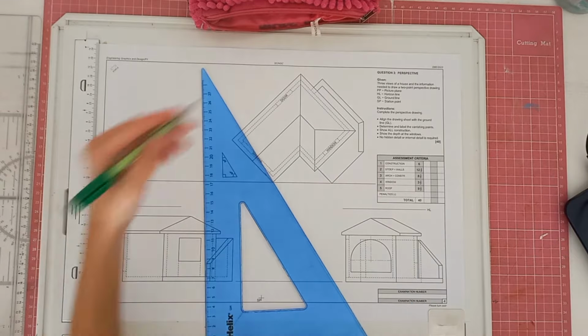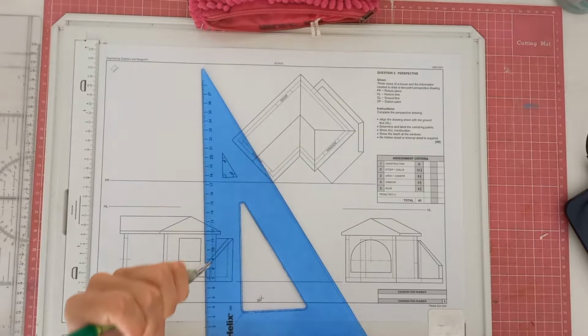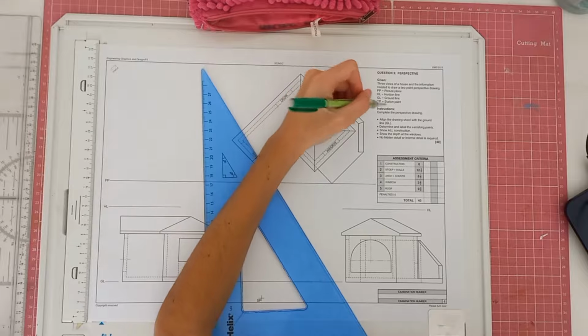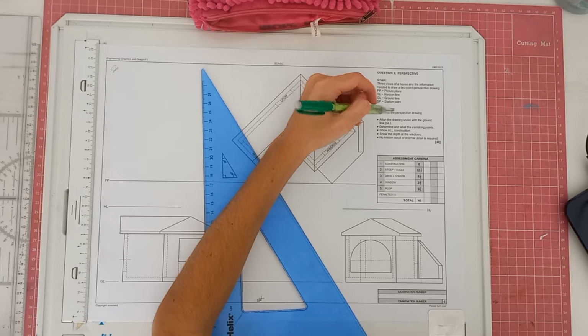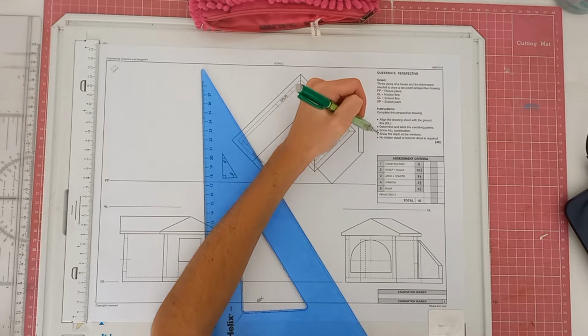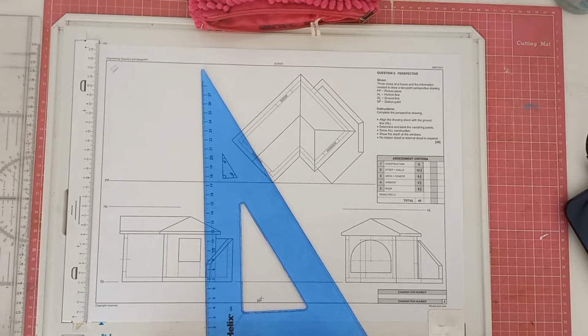Okay, so they say here, given 3 views of a house and the information needed to draw a 2-point perspective drawing: picture plane, horizontal line, ground line, station point. They say complete the perspective drawing, align the drawing sheet to the ground line, determine and label the vanishing points, show all construction, show the depth at the windows. No hidden detail or internal detail is required.